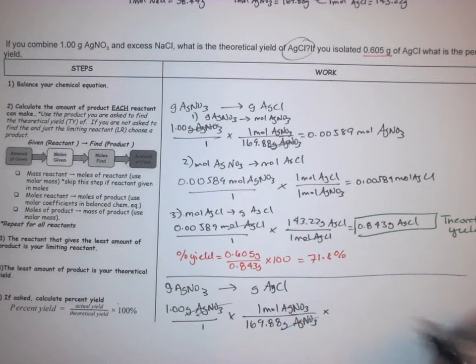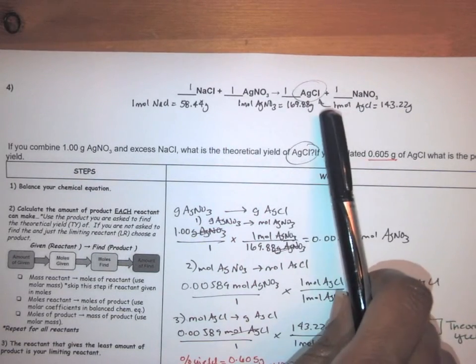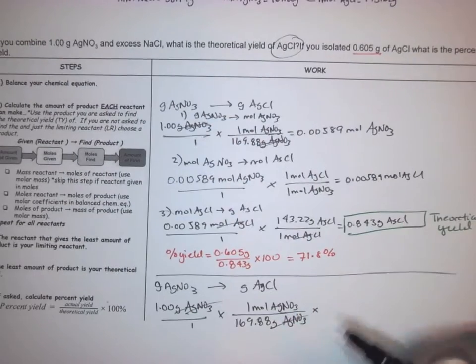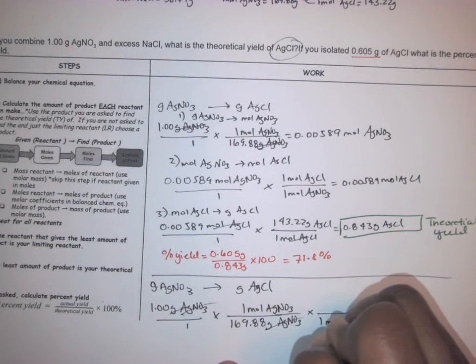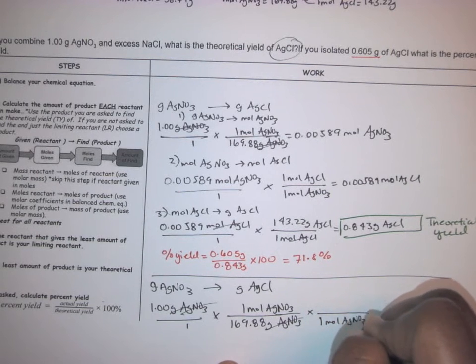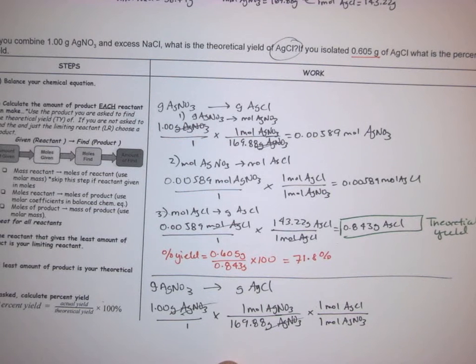Now I need to go from moles of AgNO3 to moles of AgCl. So for that, we look at the coefficients. Notice it's a 1-to-1 mole ratio, which makes it so much easier in terms of the math. Notice I put the moles of AgNO3 on the bottom, so they cancel out, leaving me with moles of AgCl.